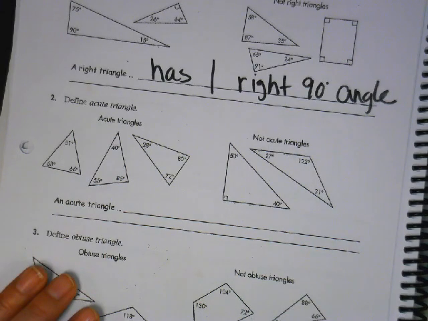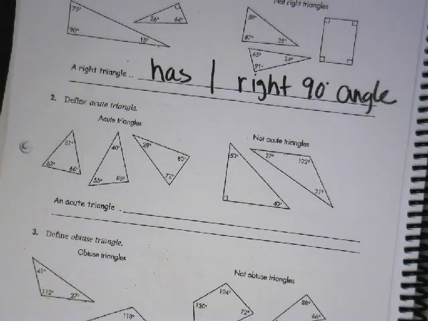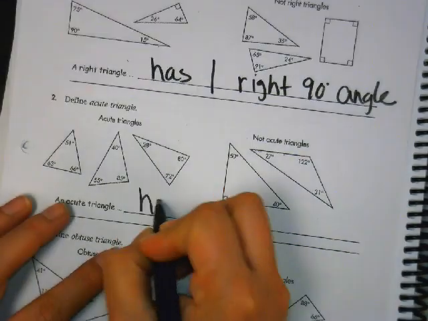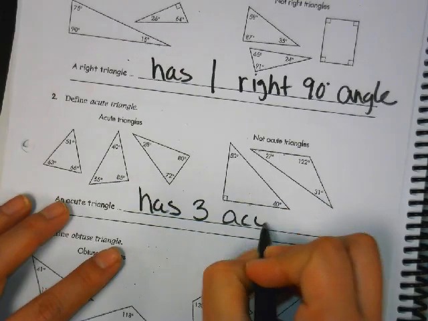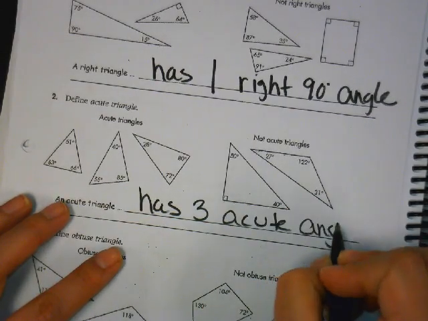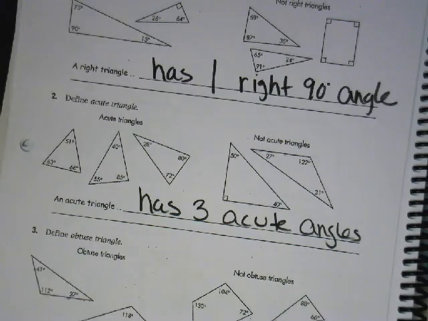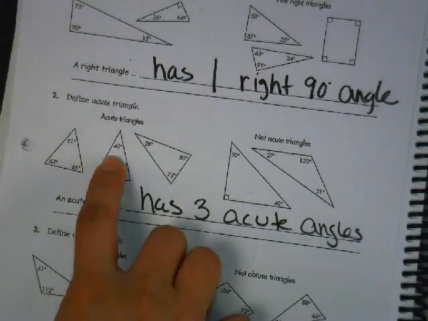How many? All of them? 2 of them? It's thin. Well, oh, wait. How many are acute? 3. Yep. So an acute triangle has 3 acute angles. See, all of these are smaller than 90. All of these are smaller than 90. All right.